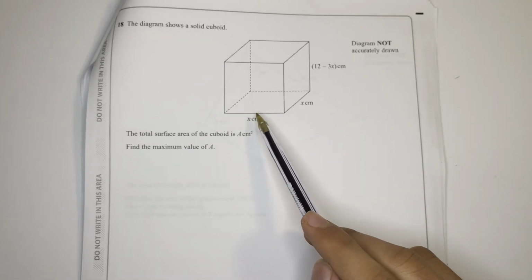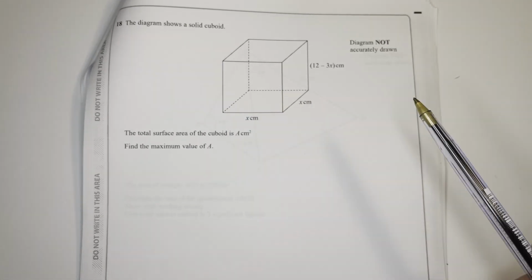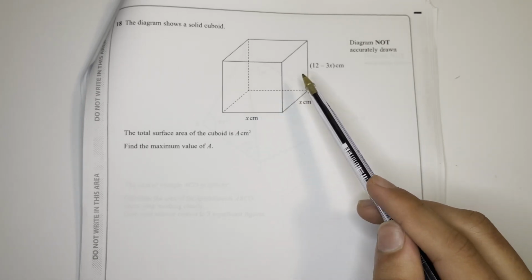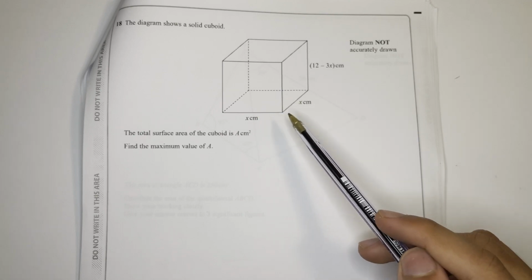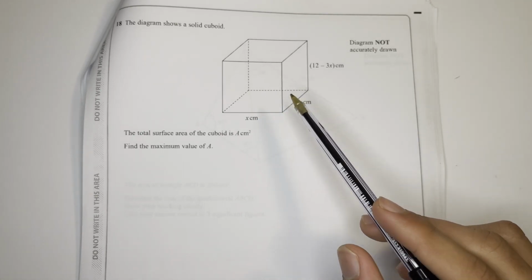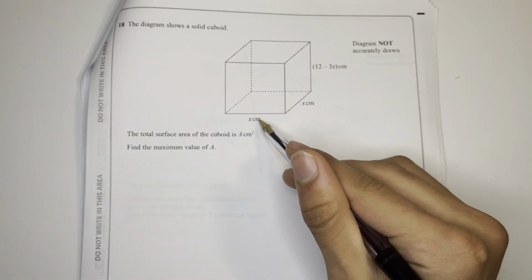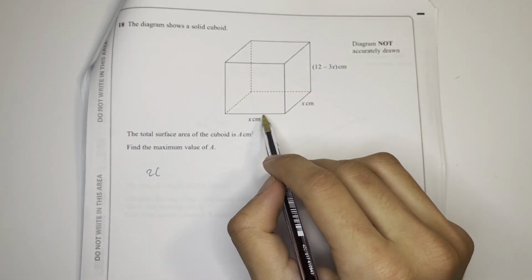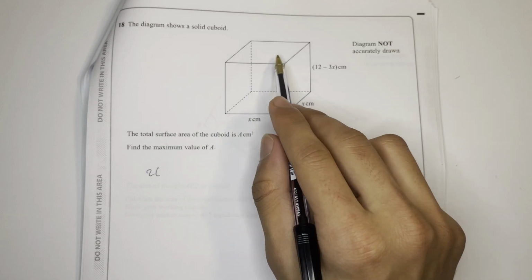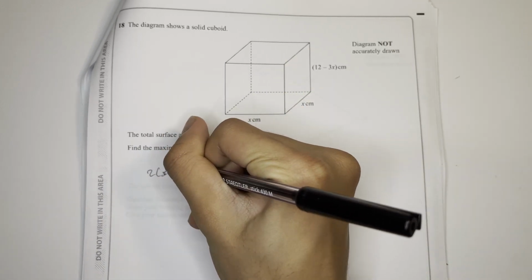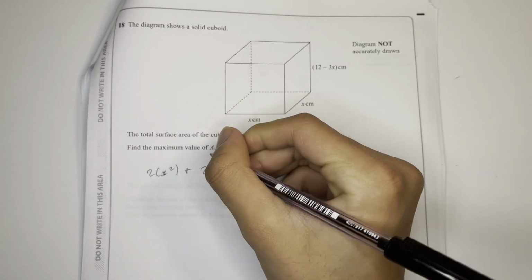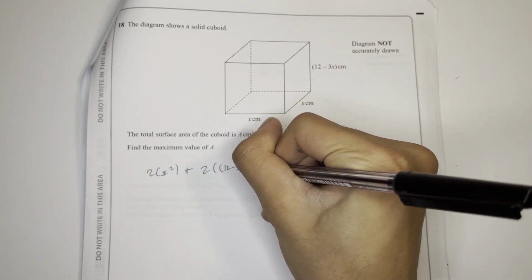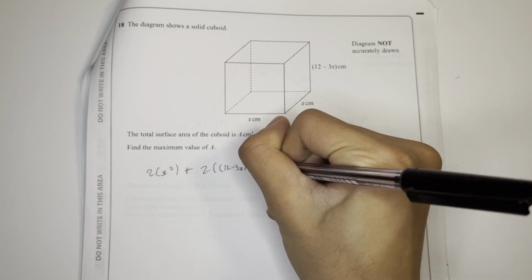First of all, we should write an expression for the surface area of this cuboid. This can be done by finding the area of three faces using each pair of different lengths before multiplying each of them by 2 to get the total surface area. So this would be 2 times x squared, because this x squared represents the bottom face and the top face, plus 2 times 12 minus 3x times x.